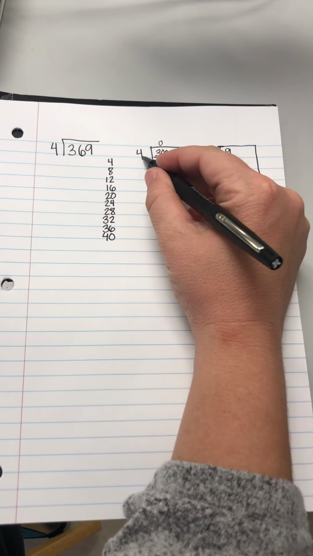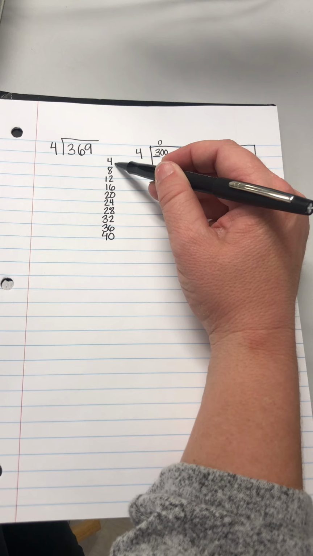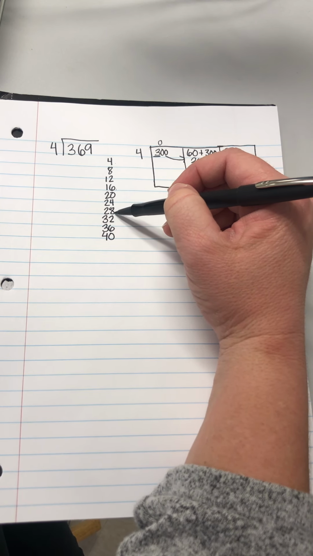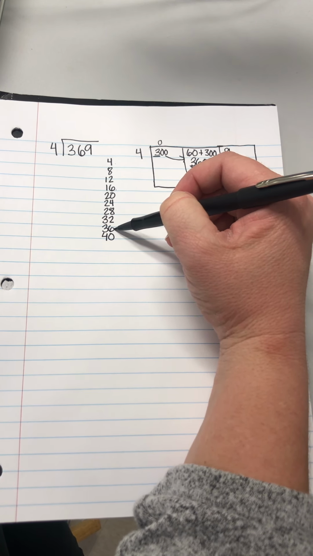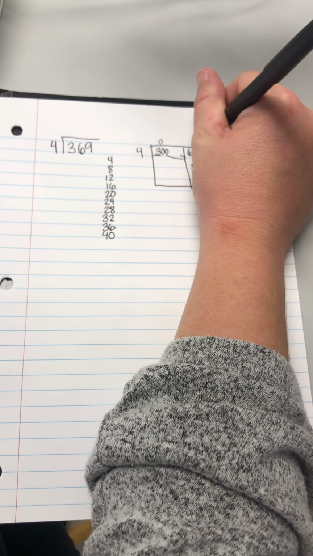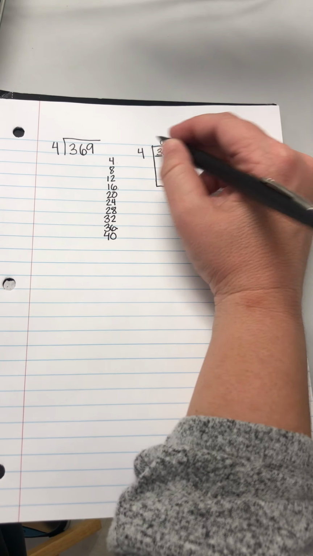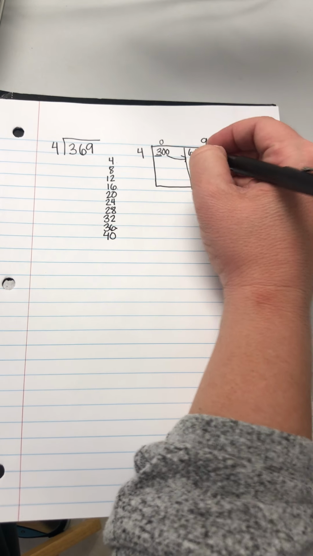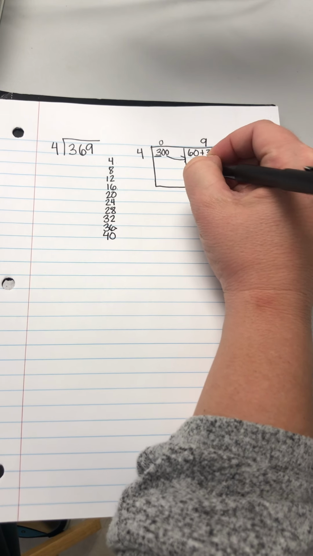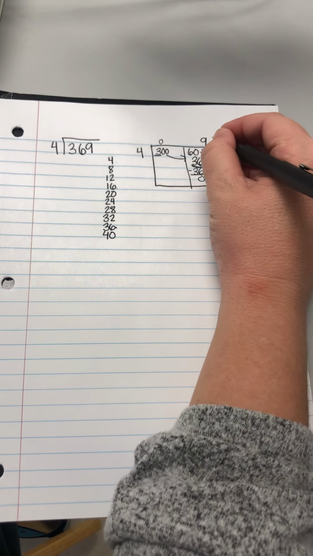All right, so 4 can go into 36 how many times without going over? You go down my list, you get closest to 36 without going over. How many times can it go into it? 9 times. That's 4 times 9 is 36. So then I subtract, bring down a 0, then I'm going to bring up a 0.